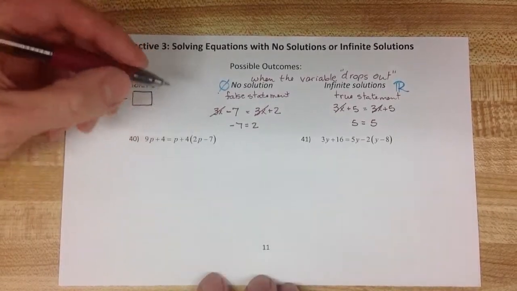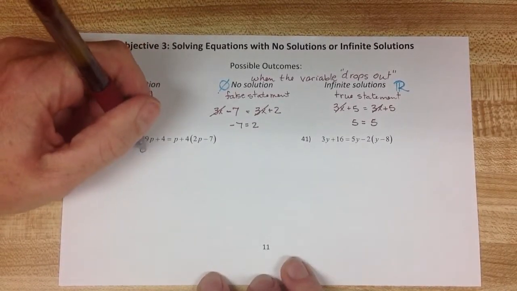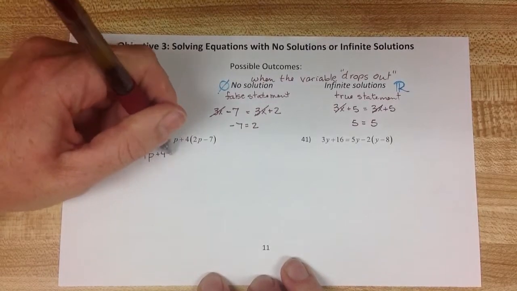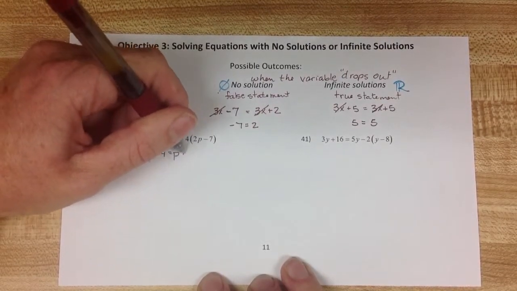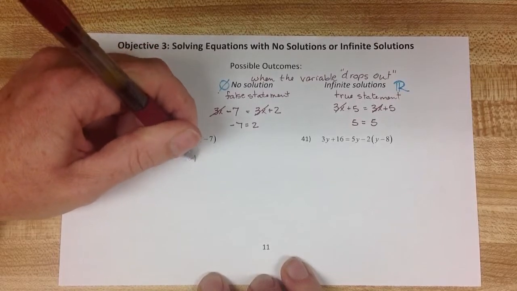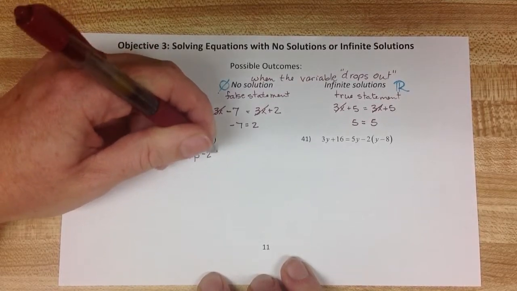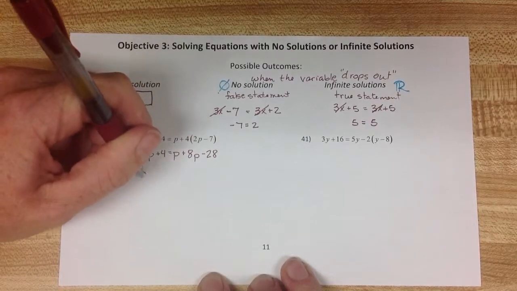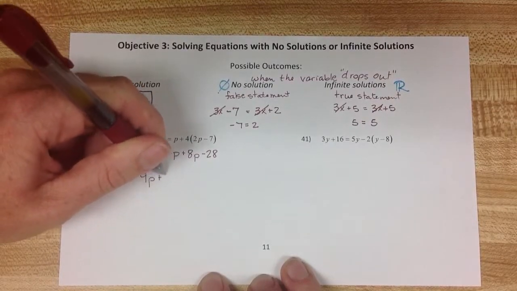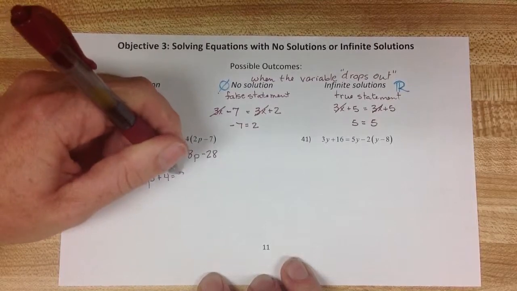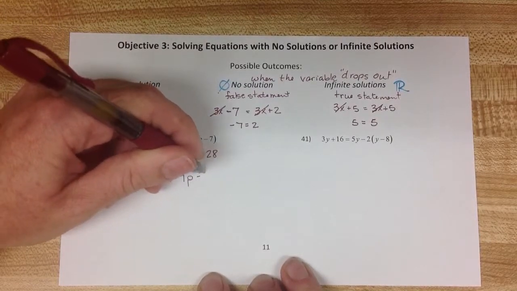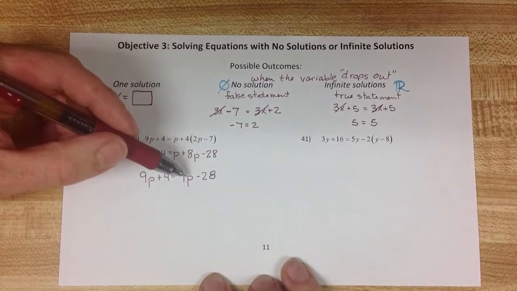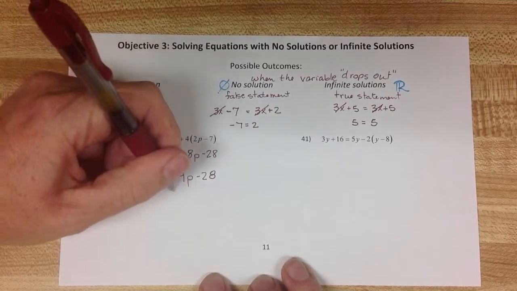In the first problem, these will feel kind of easy after the decimal fraction ones we just finished. I'll distribute the 4 through. That'll give me 8p minus 28. I'm going to combine my like terms on this side: 9p plus 4 equals 9p minus 28. And now I'm ready to move all my variable terms to one side.